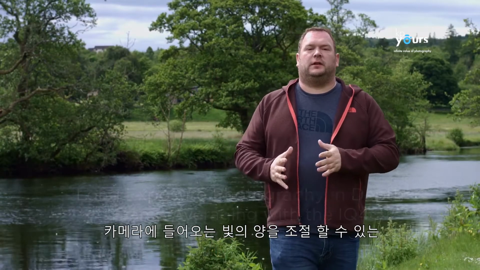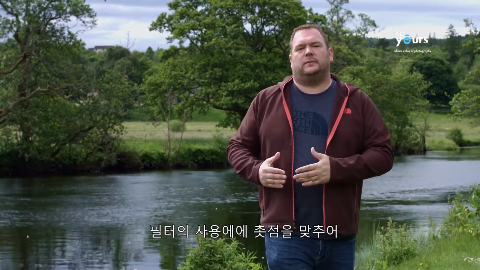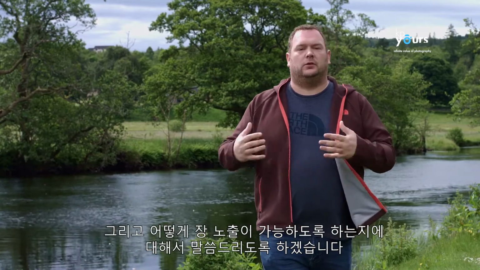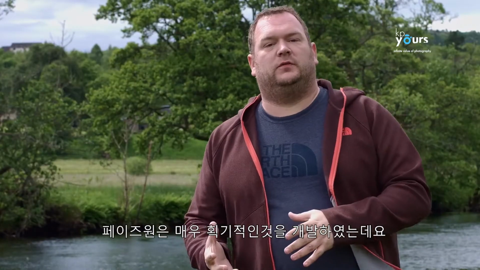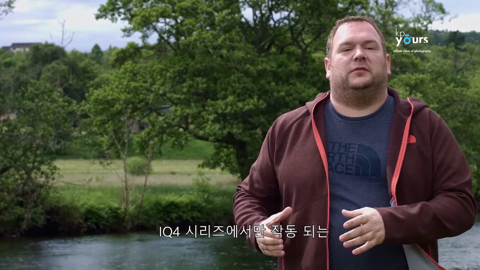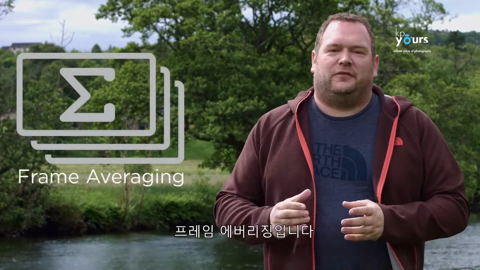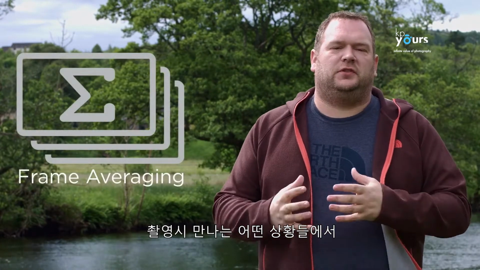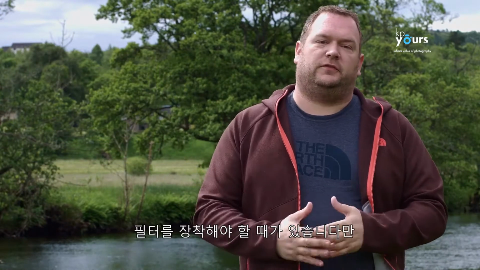Throughout this guide, we've concentrated on the use of filters to control the amount of light that's coming into the camera and allow us a longer shutter speed. Well, Phase1 have developed something very cool with the IQ4 series called frame averaging. Now, frame averaging actually removes the need in some situations for us to put a filter in front of the camera.